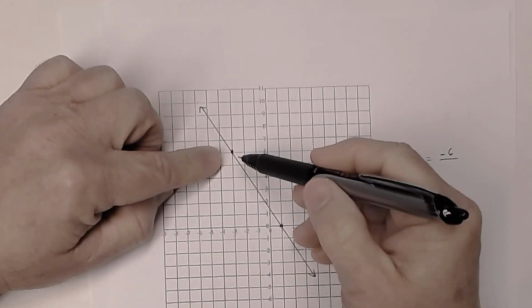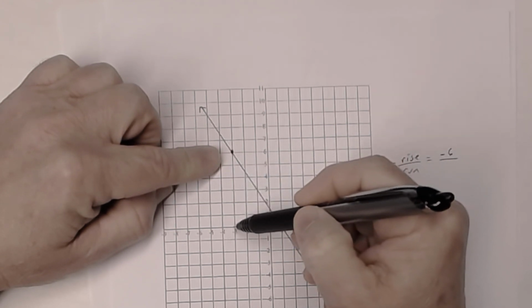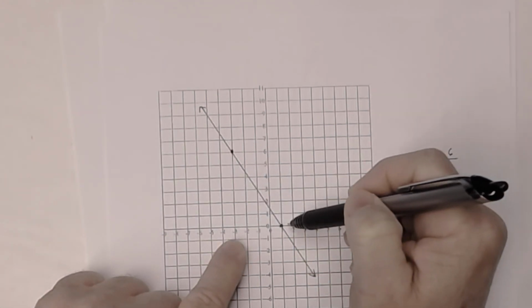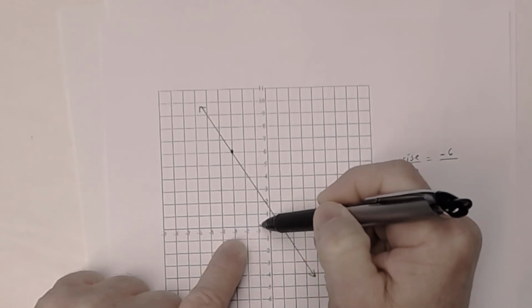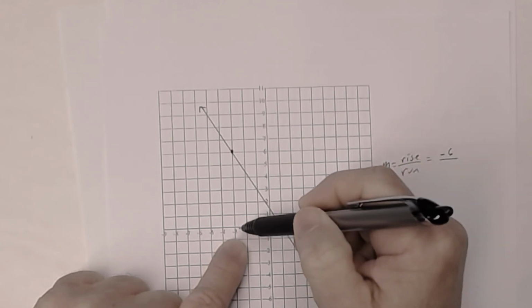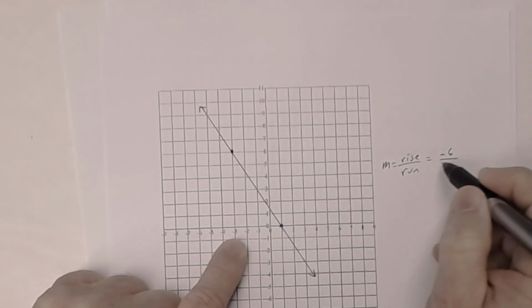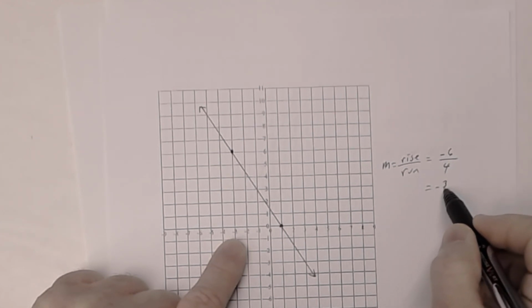All right, so I went from here to here, so I'm going to go 1, 2, 3, 4, 5, 6. Then I need to get to this point, so I'm going to make a horizontal movement. 1, 2, 3, 4. Okay, so since I made a horizontal movement to the right, it's a positive 4. And then I'm just going to go ahead and reduce this. So that's a negative 3 halves.